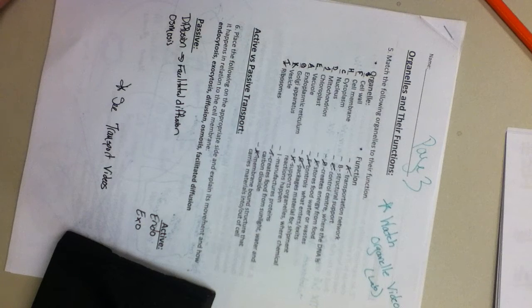H is the cytoplasm. The cytoplasm is the jelly-like substance inside of the cell. It's kind of like the water inside of a water balloon. It supports organelles. It gives them something to float around in. And it's also where your chemical reactions happen. You need to have a solution, an aqueous solution, for the chemical reactions to happen inside of your cells.